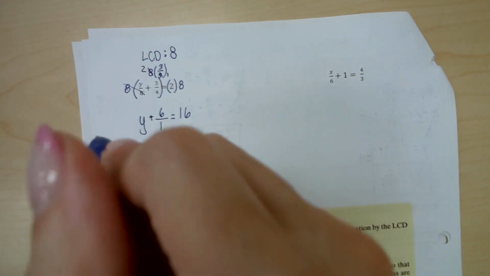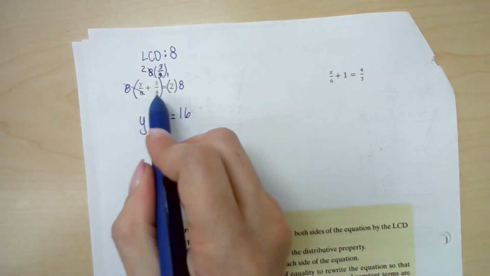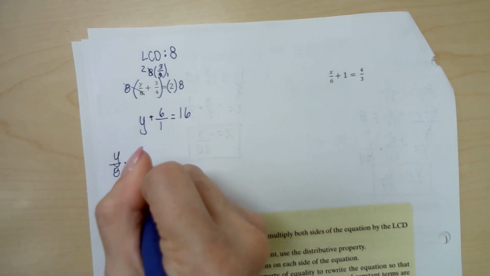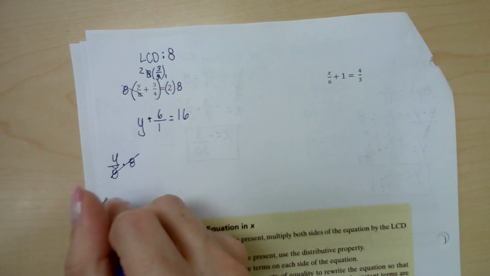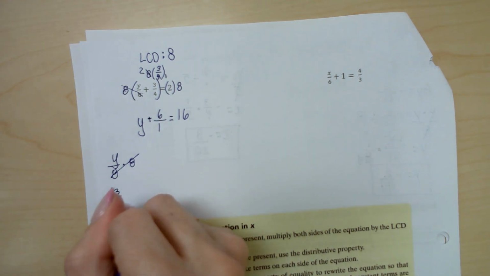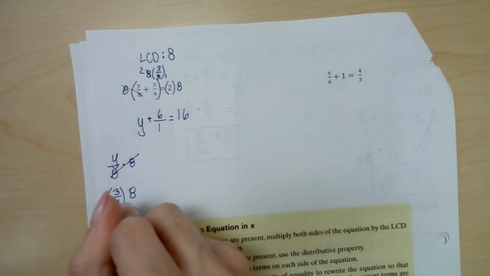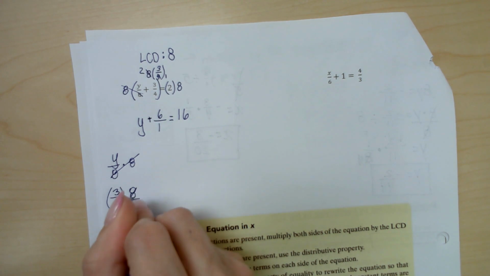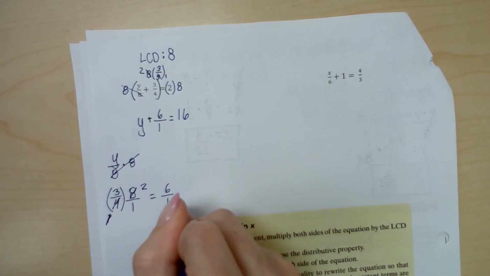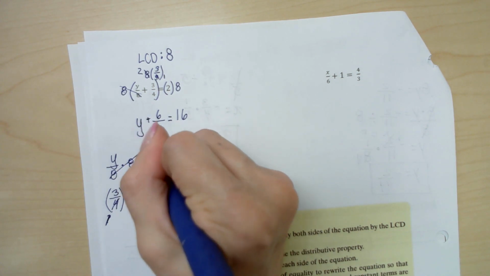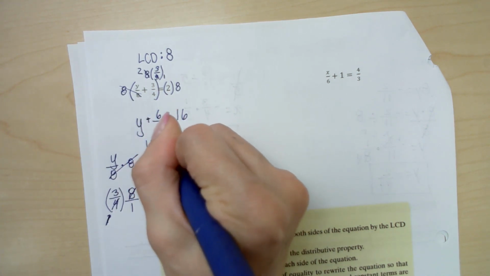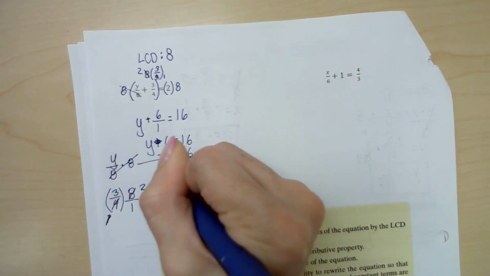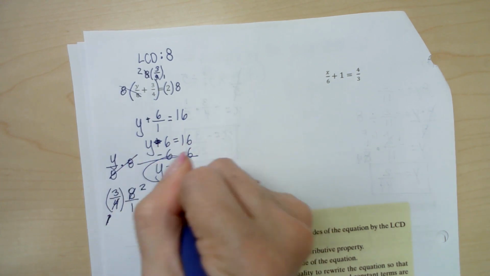So let's backtrack a little bit. Here we multiplied everything by 8. So when we did y over 8 times 8, it canceled out. When we did 3/4 times 8, this became 8 over 1, and then we simplified the fractions. So that's how we got 6 over 1. So this is really y plus 6 equals 16. Then we subtract 6, and y equals 10.